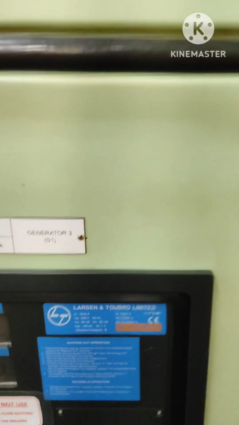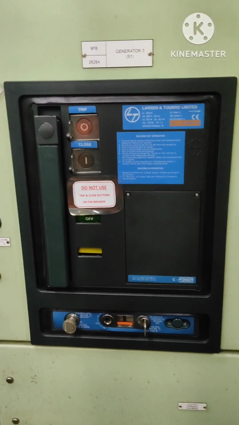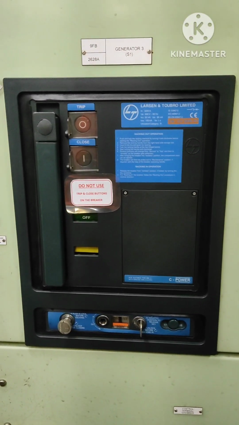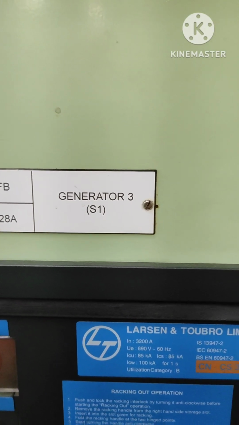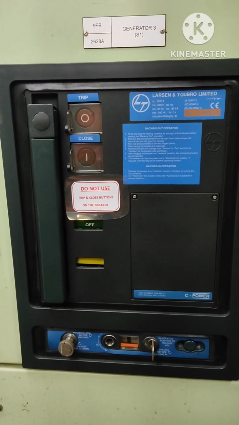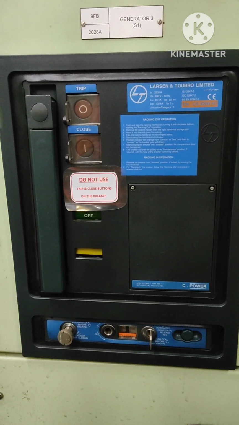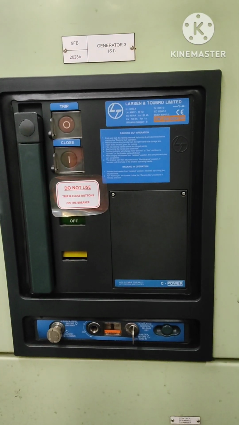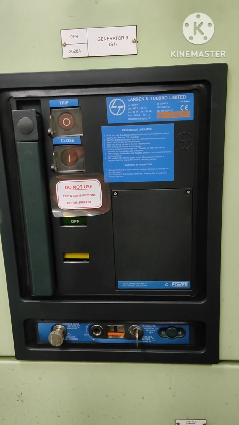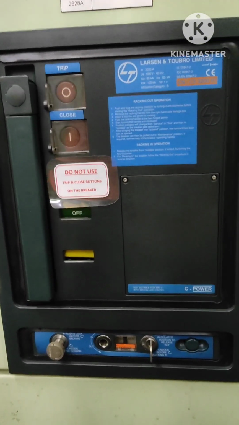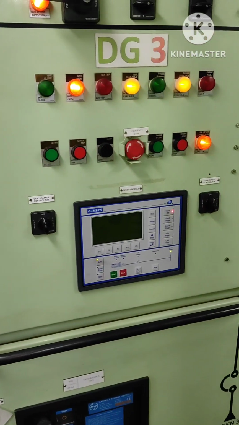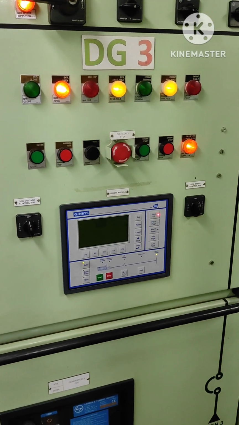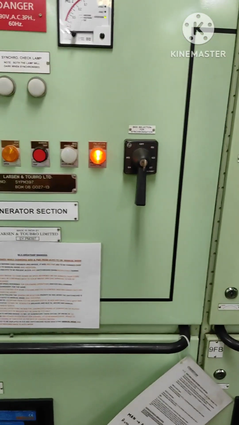And just going down here, this is the breaker. This is an air circuit breaker for DG3, generator number 3. Similarly, we have breakers for the other 3 generators also. So in my next video I will be sharing the maintenance of these breakers in detail. So now you saw the control panel for DG3. It is the same for 1, 2 and 4.